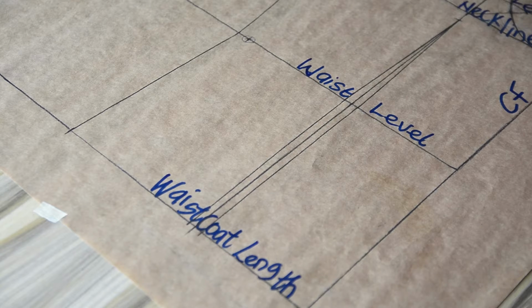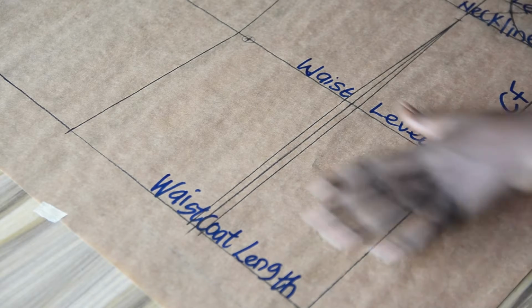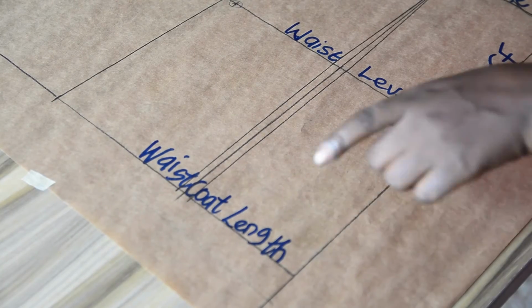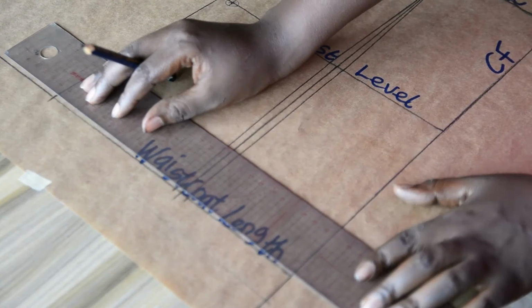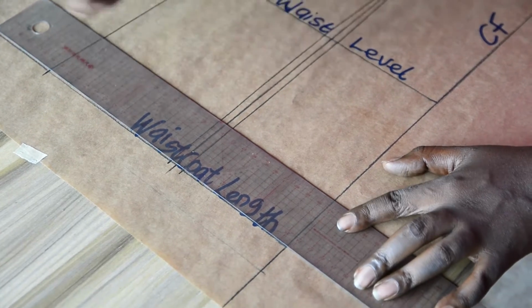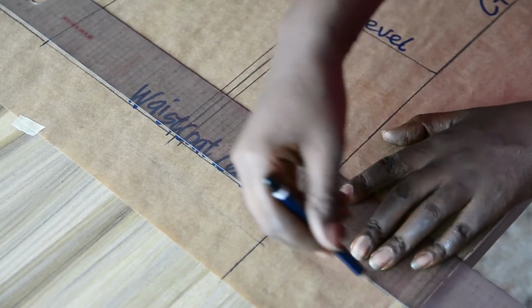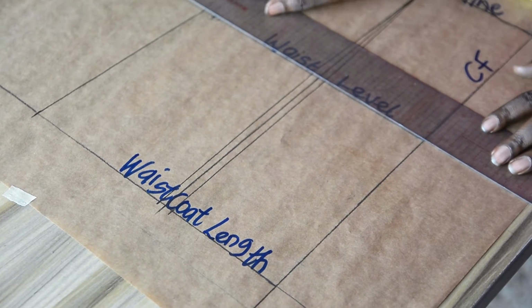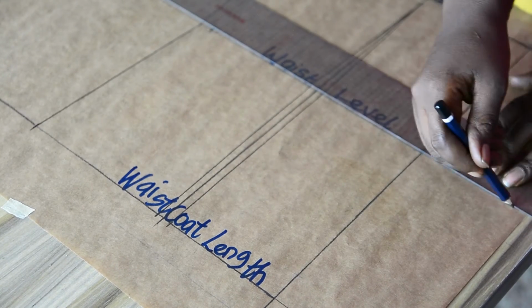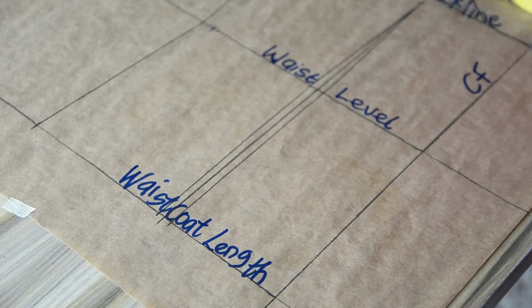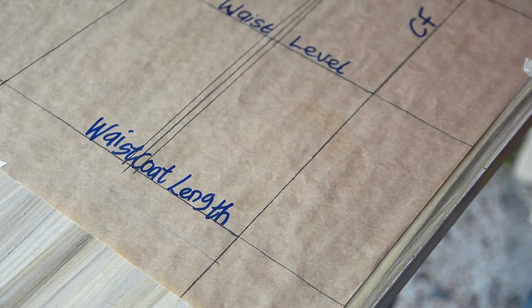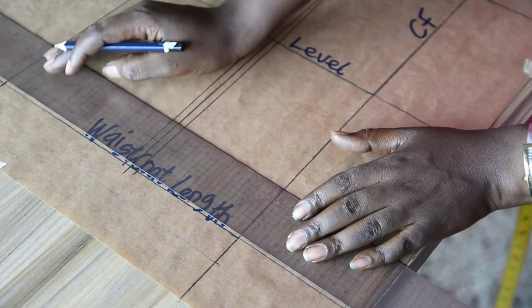So the next step is to shape the hemline of the waistcoat, in order to have that beautiful shape that is usually on a waistcoat. In doing this, I will extend this line outward to the edge of the pattern paper. Then the waistline as well. Okay, so this is not something serious, it's just to give the lower parts a very good shape. And it is not a must.